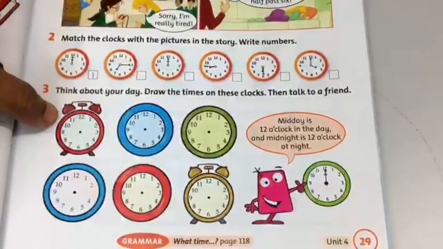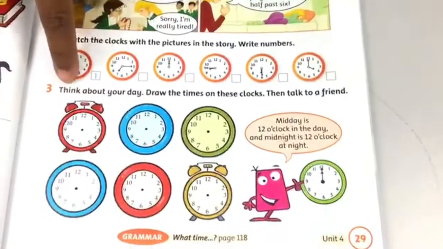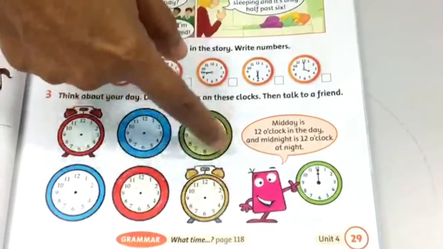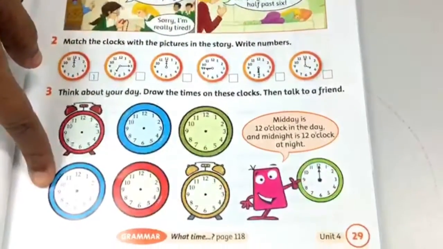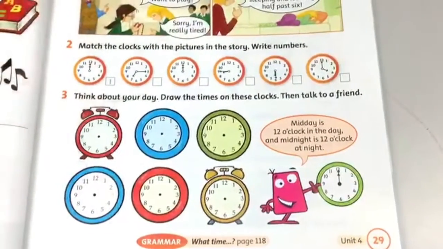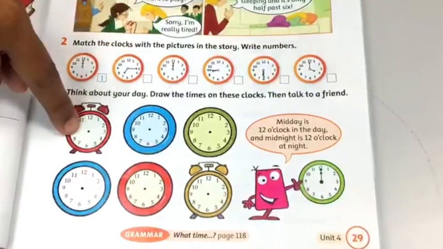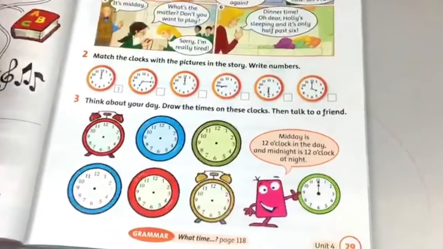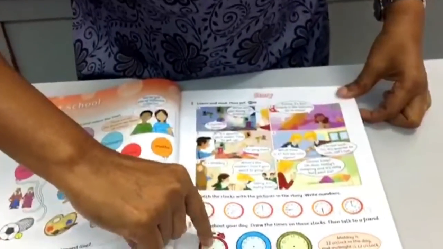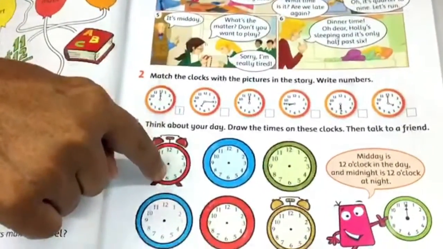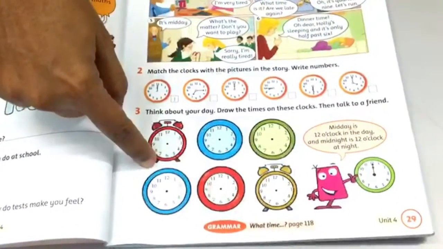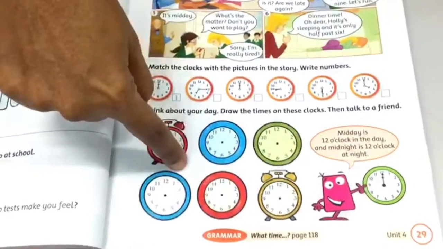And for the next part, think about your day. Okay? You can see 6 pictures of 6 clocks without any hands. So maybe for the first one, you can write what time you wake up. So you can draw the hands. Say if you wake up at 6 a.m., the long hand you draw to number 12 and the short hand to 6. And then you can note it down as the time you wake up.